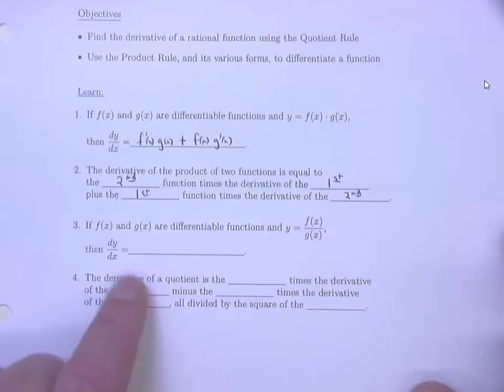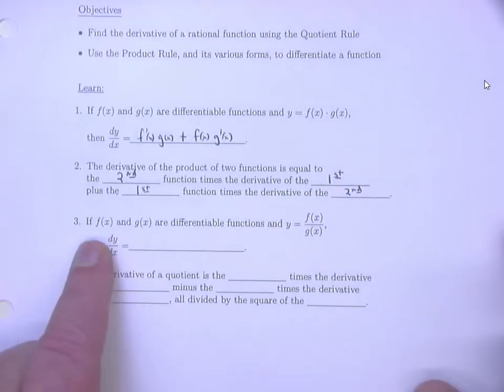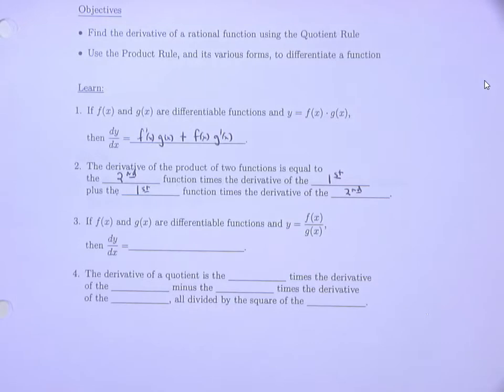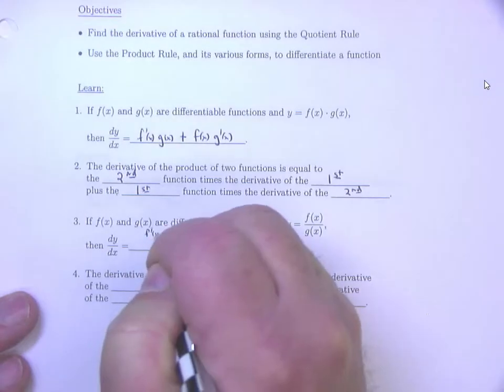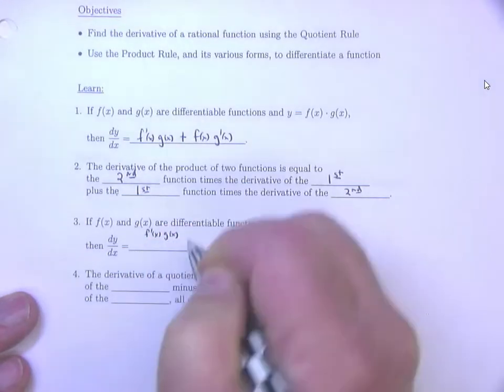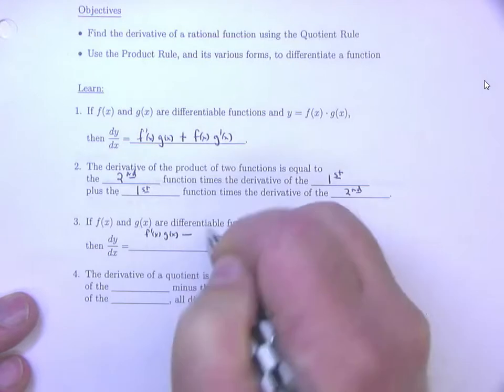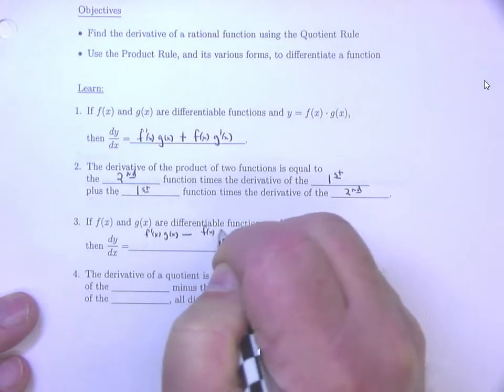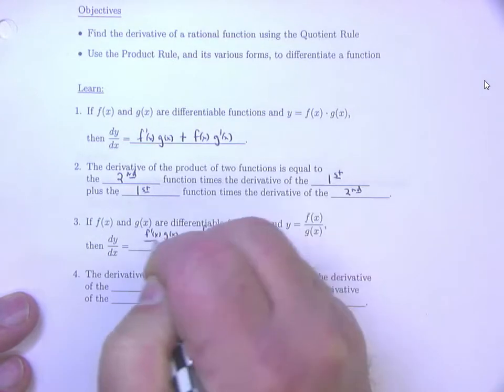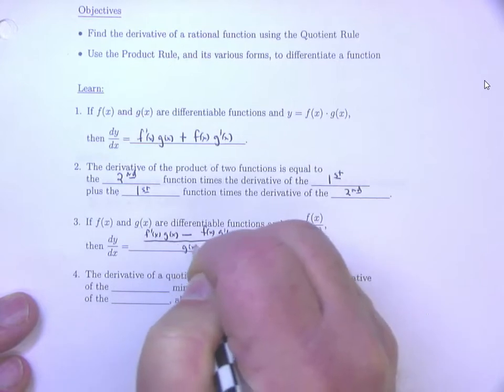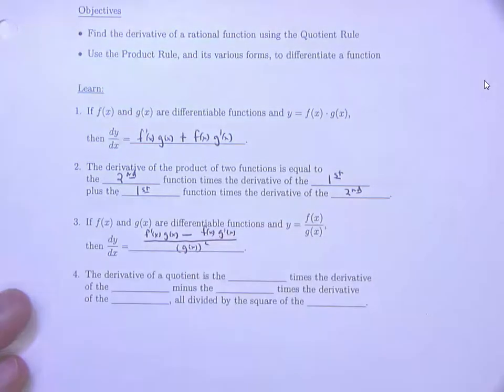However, look at number 3 here. Again, throwing these at you all at one time. If f of x and g of x are differentiable and y equals f of x divided by g of x, then dy over dx, our Leibniz notation for the derivative, is going to be f prime of x times g of x, minus f of x times g prime of x, all over g of x squared.